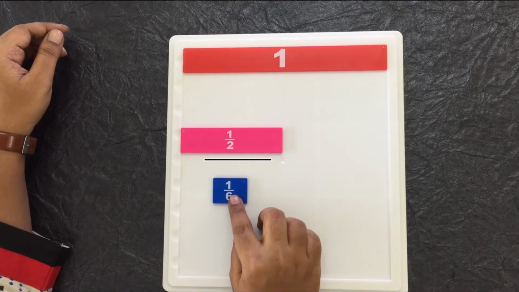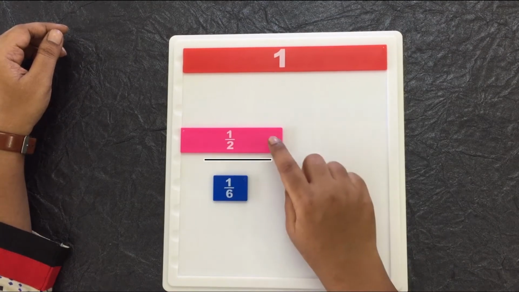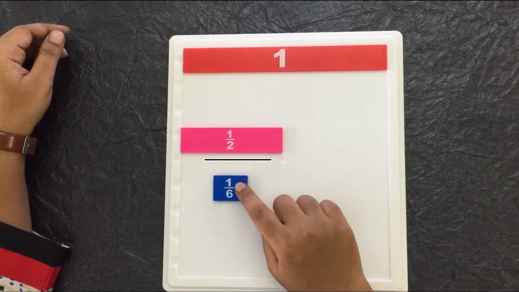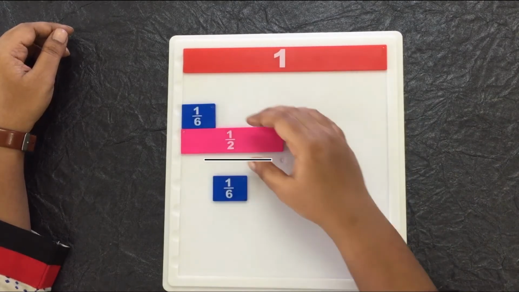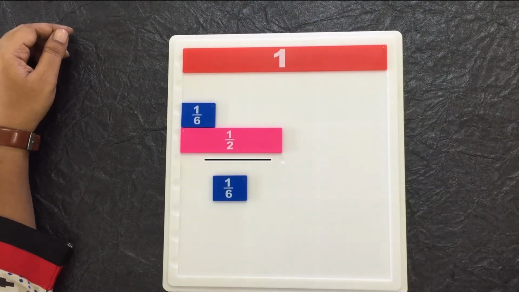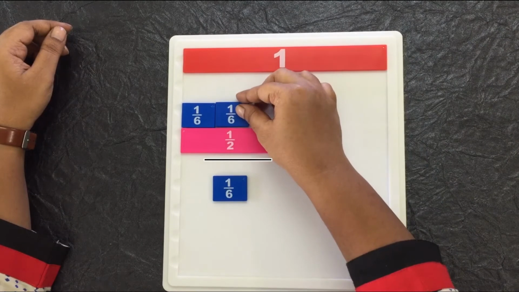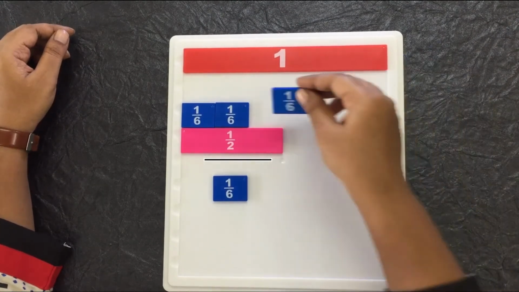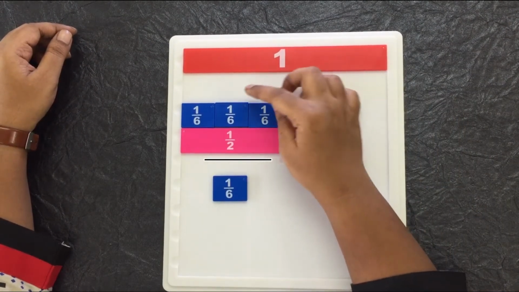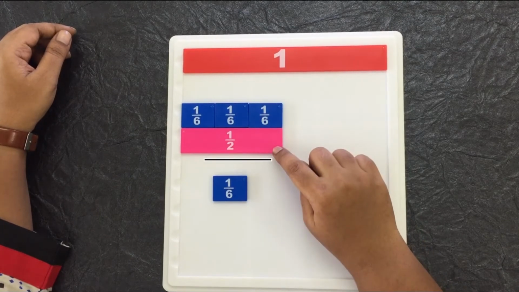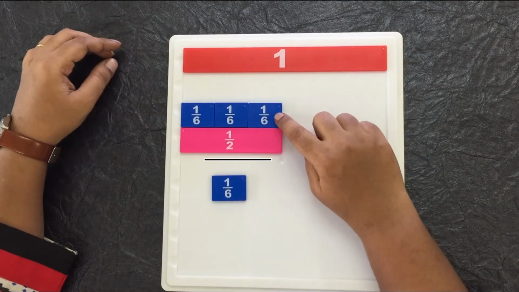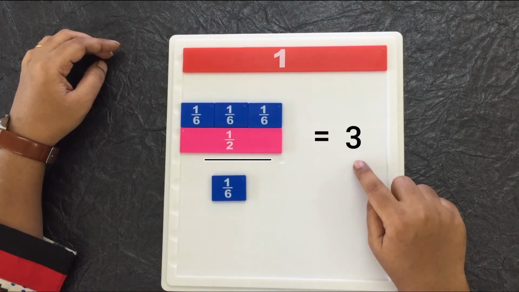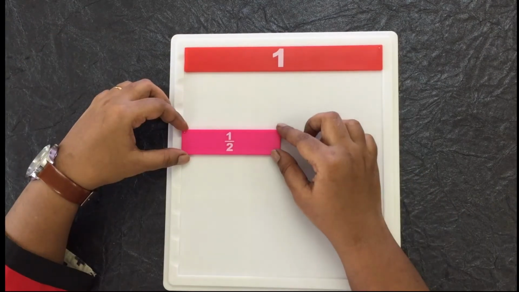Let's check for 1/6. Let's divide half by 1/6. Here we'll see how many pieces of 1/6 do we need to make a half. Let's count 1, 2 and 3. So half divided by 1/6 is 3.